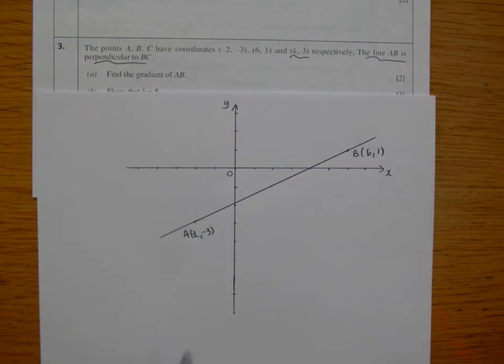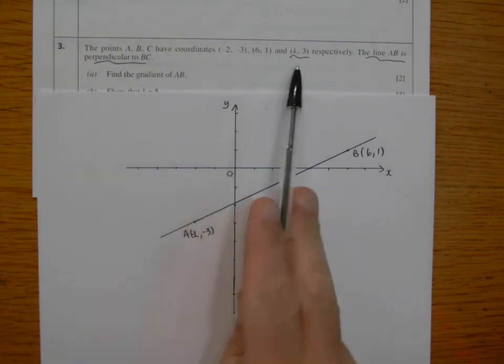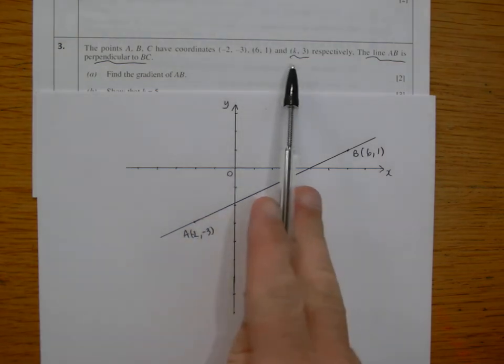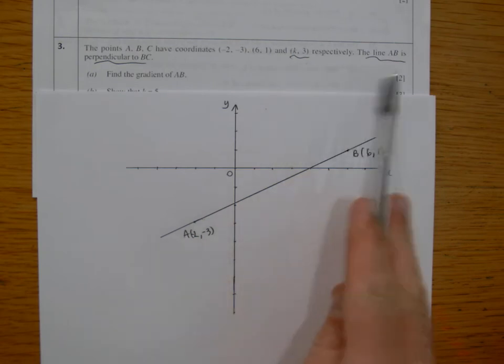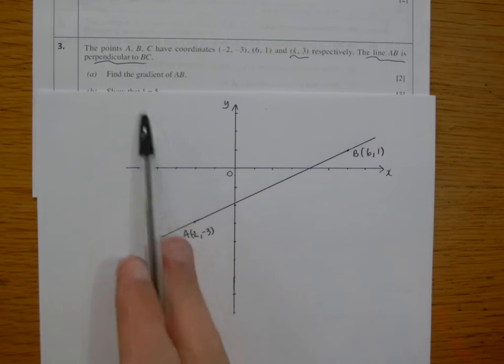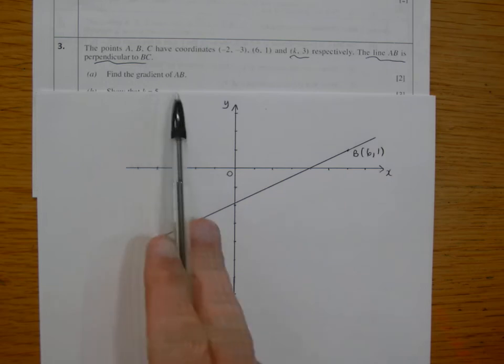Okay, so the points A, B, C are given there. Notice C is (k, 3), so we don't actually know what the full coordinate of C is. We know the y value. And it says then the lines AB is perpendicular to BC. So it says then, to start with, find the gradient of AB.